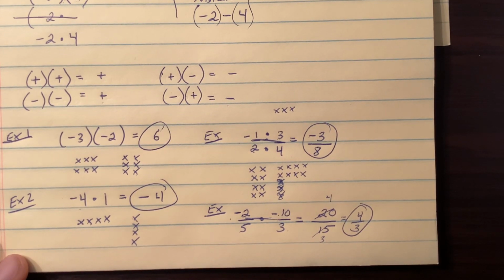In the next video, we'll talk more about how to divide fractions, and that will help us to simplify these a little bit easier. So I hope this helps.